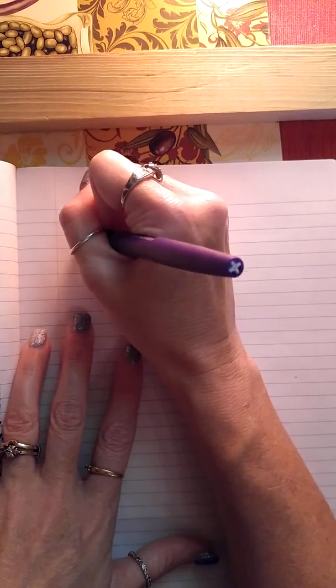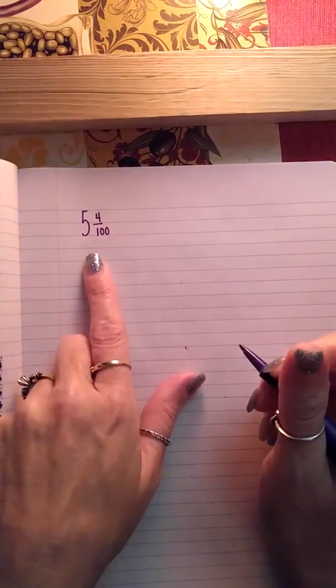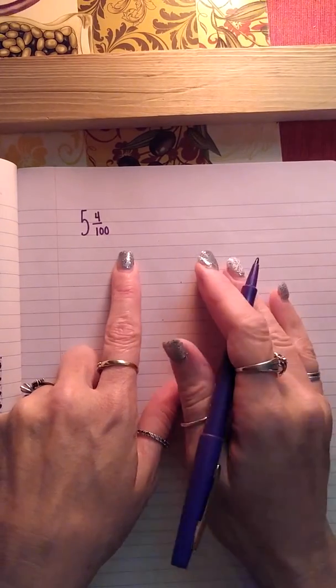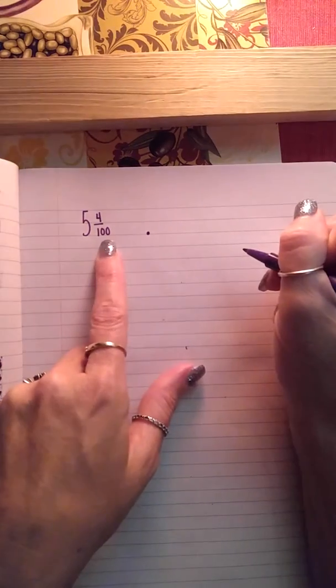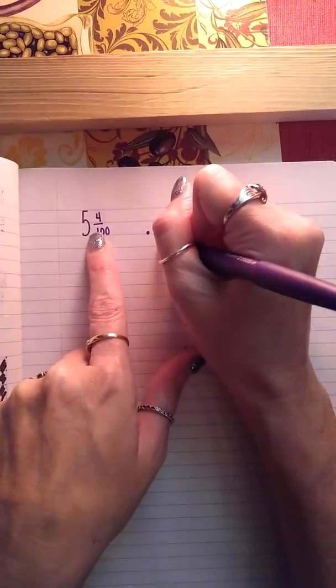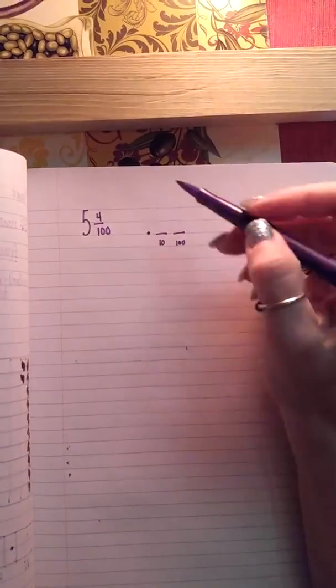So if I have 5 and 4 100ths, I would do this the exact same way that I did the other one. I have a fraction, so I need a decimal point. I have 2 zeros, so I need 2 place values. I'm going to mark this as 10 and 100 so I don't make a mistake when I have a single digit. You don't have to do this. This is just something I do to help keep myself focused.